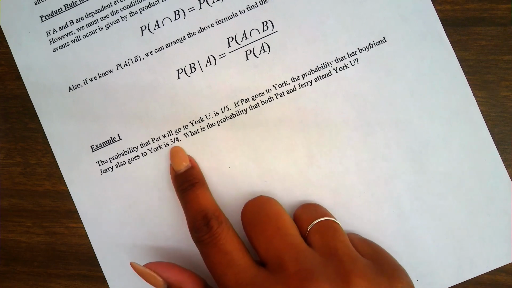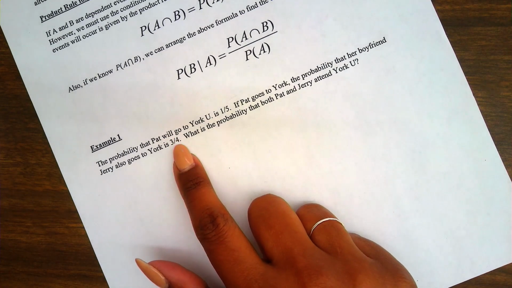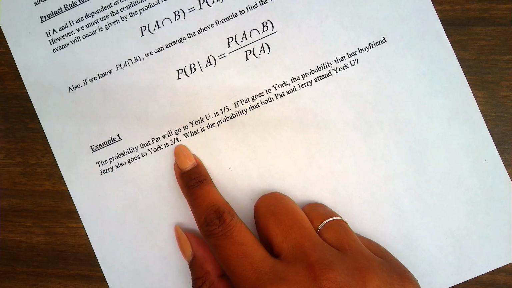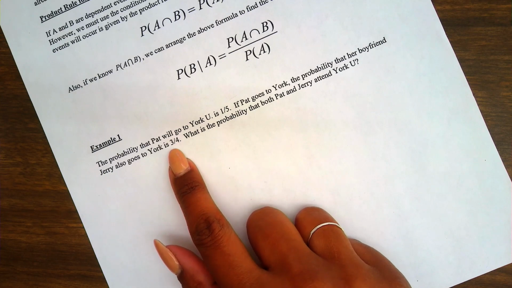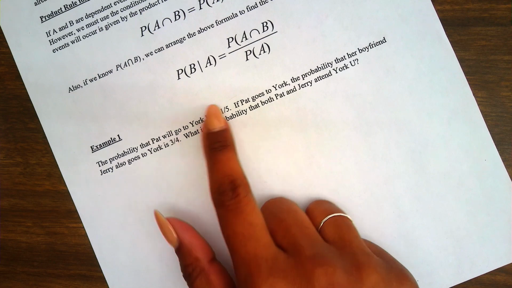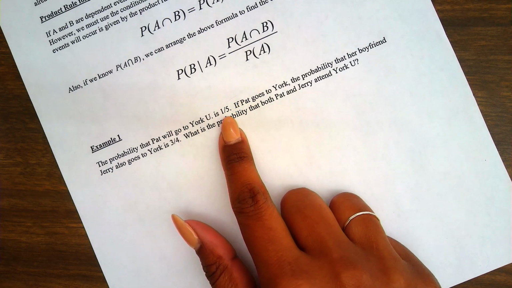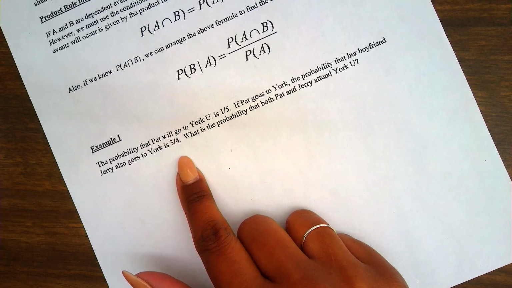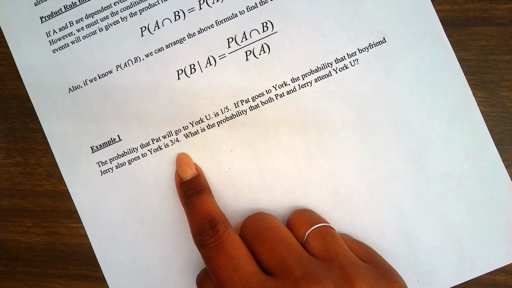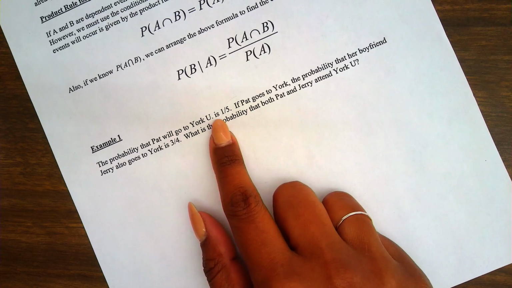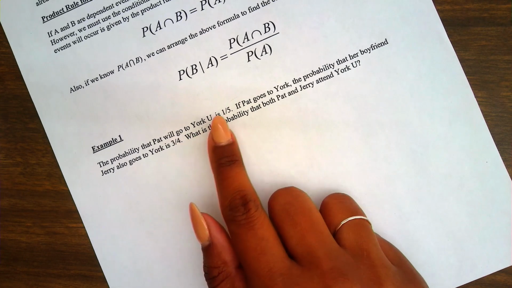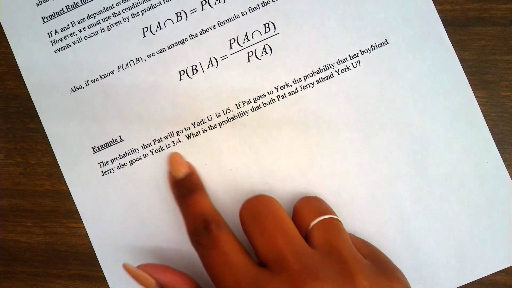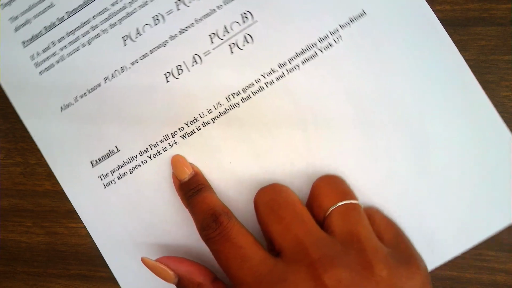So this probability, the difference between what we've normally been doing and what we're doing now, this probability is not just Jerry's probability of going to York. It's Jerry's probability of going to York if Pat also goes. Jerry could be 25% sure that he wants to go to York, but if his girlfriend goes, then he is 75% sure that he wants to go to York. So this is the conditional probability.